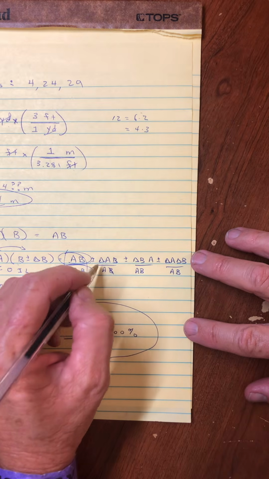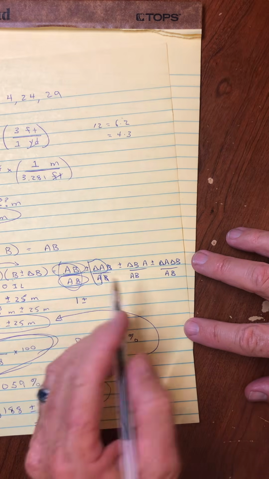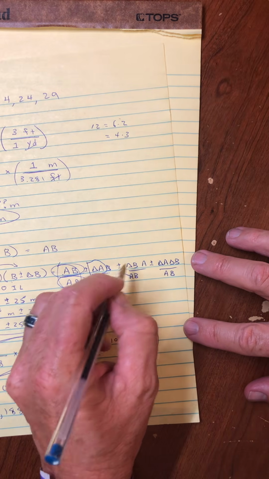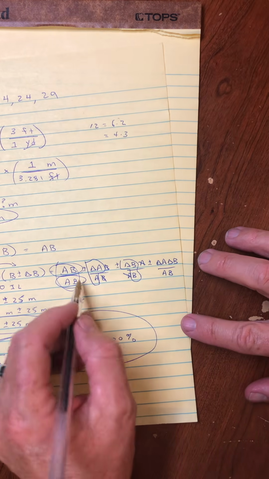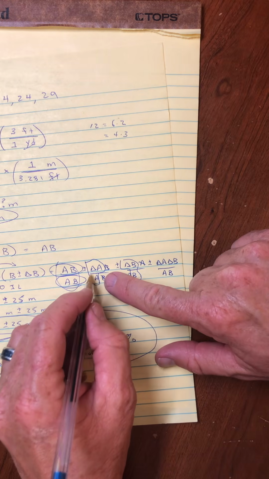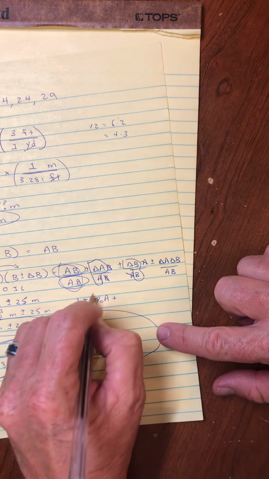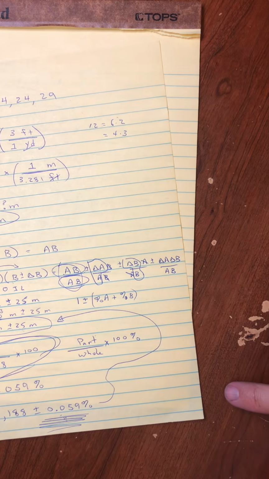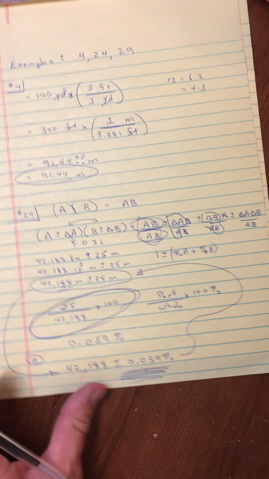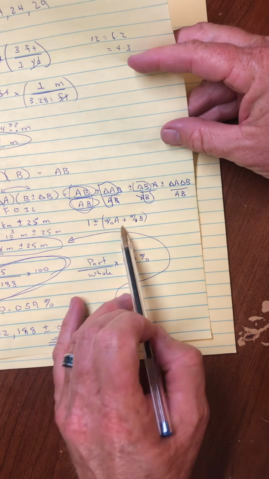The B would cancel off, and so this is your fractional error or percent error in A. And this over here, where the A's would cancel off, would be your fraction in B. And so your plus or minus would be your percent error of A, added to your percent error in B. And that's what I wanted to show you. How do you calculate the uncertainty when you do something like a multiplication or division? The answer is you add the uncertainties.